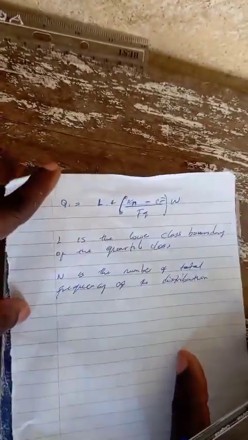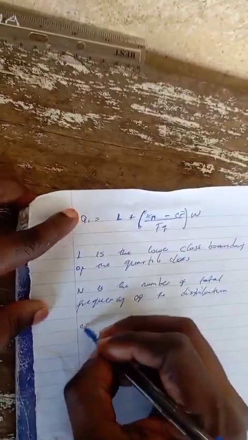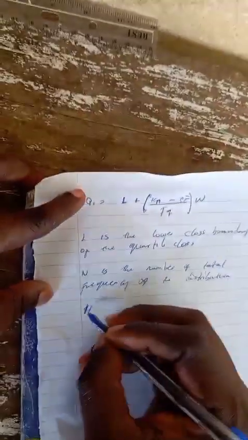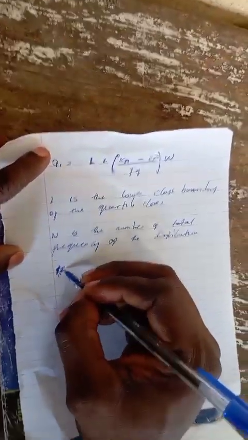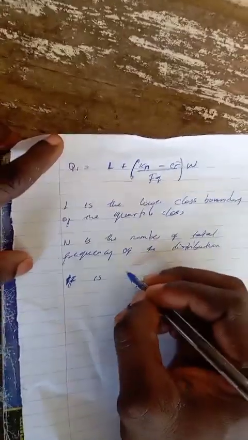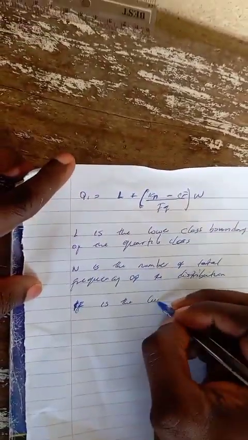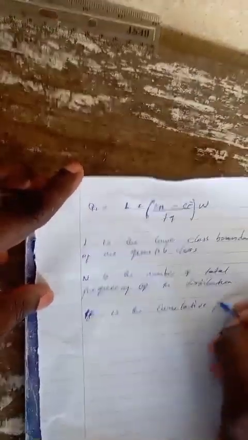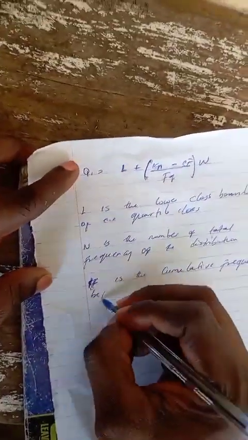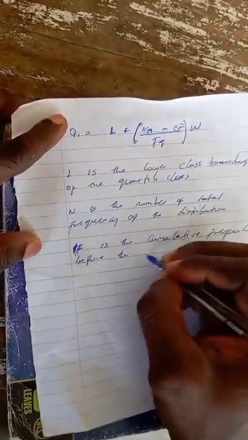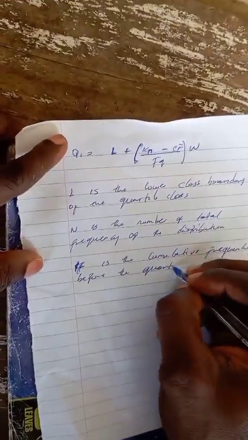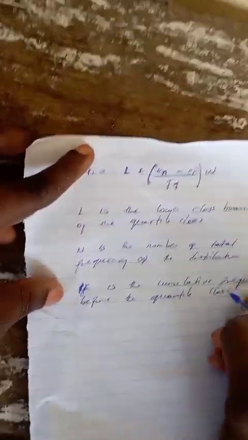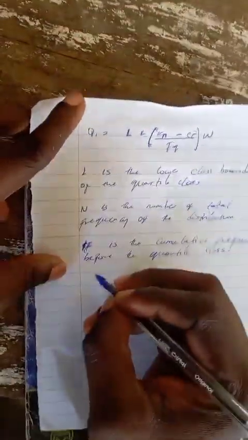Then we have Cf, or FC, the cumulative frequency before the quartile class.